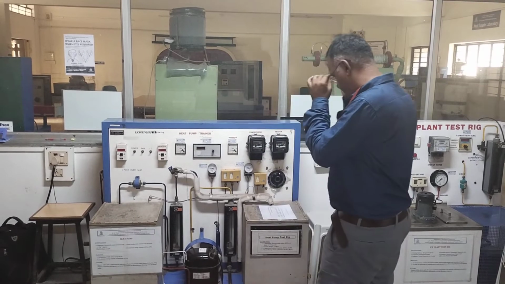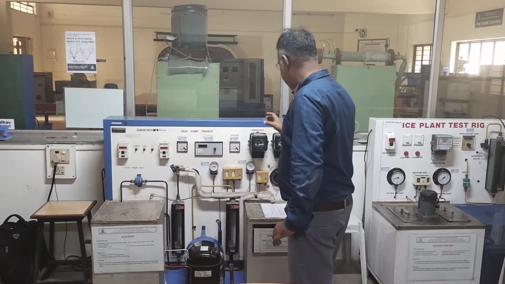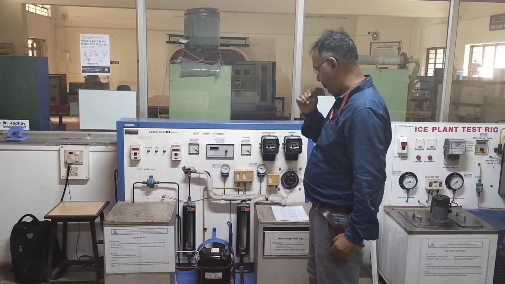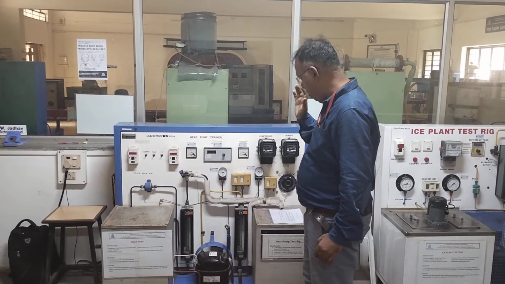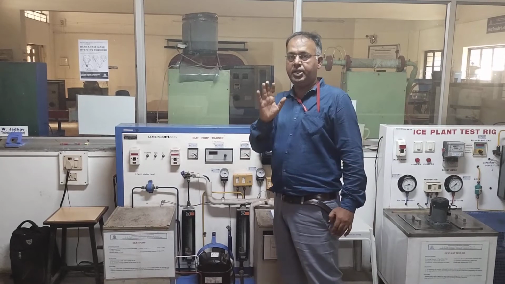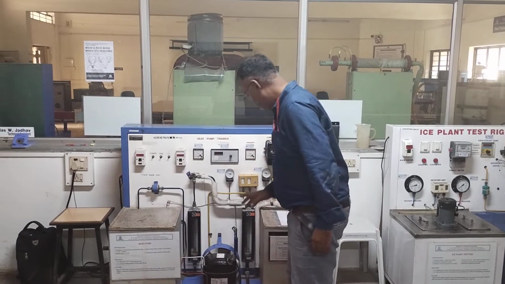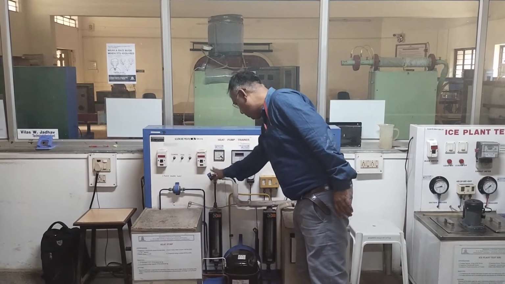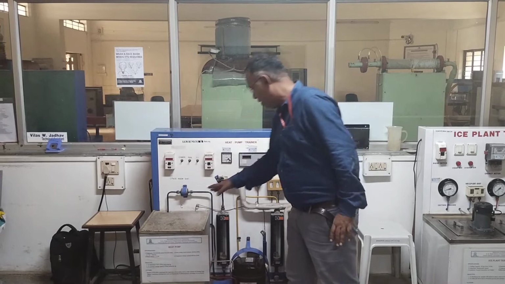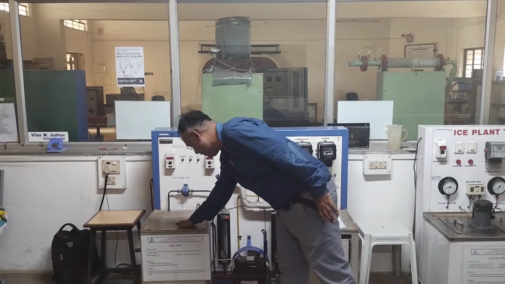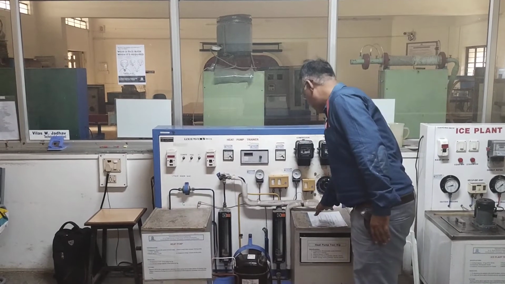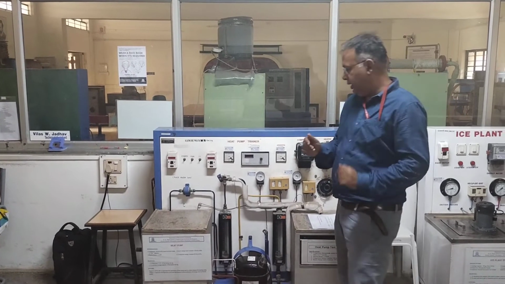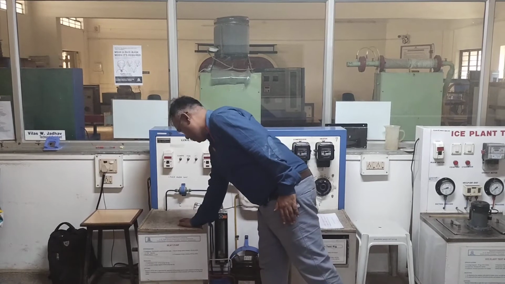What you see over here are certain instruments which are provided for taking the readings on the heat pump. We know that a heat pump operates on the refrigeration system. It has a compressor, an expansion device, and two heat exchangers: one is the condenser and the other is the evaporator. We get the heating effect in the condenser section.